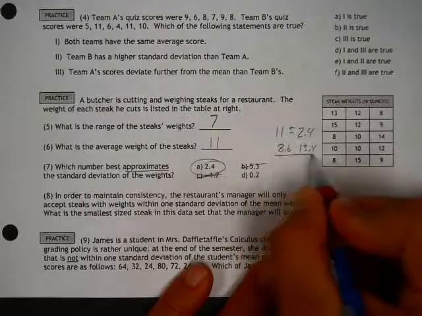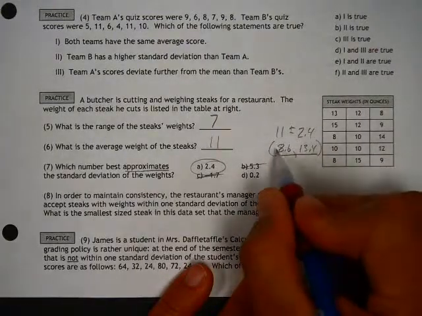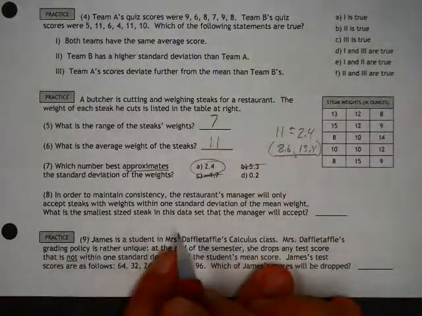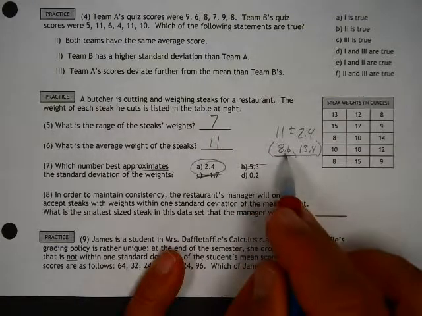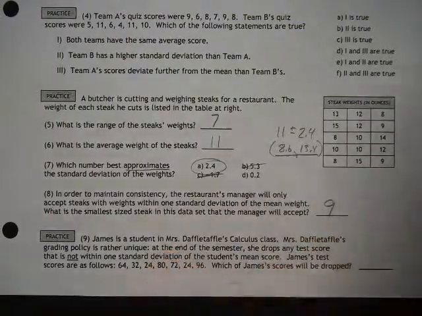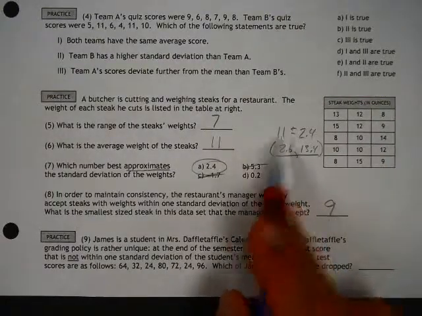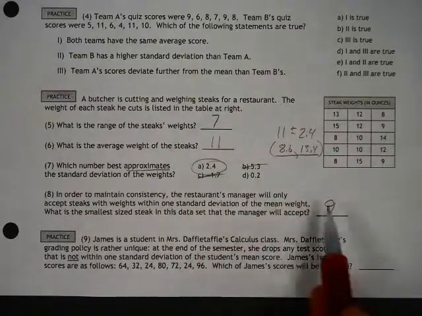So this is a range of values that go from big to small, or small to big, however you look at it. But it said, what is the smallest one that they would accept? Well, we don't want to go down to 8, because 8 would be more than 1 standard deviation below. So acceptable would be a 9. A steak with a size of 9 would be on the low end, but it would still be within 1 standard deviation of the mean of 11. So if we can understand that a standard deviation is an approximation that goes above and below, that's the smallest one that they would accept.